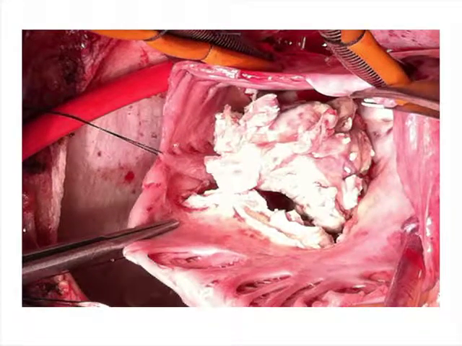This is the gross image in situ of the tricuspid valve vegetation at the time of surgery. It is easy to appreciate how large and destructive this lesion was. The entire valve was excised and the patient received a tricuspid valve replacement.